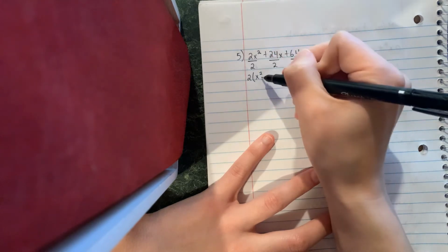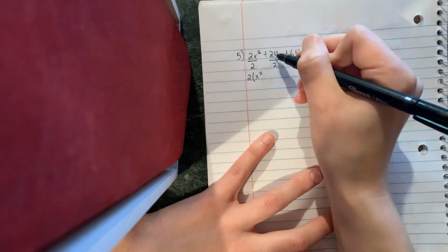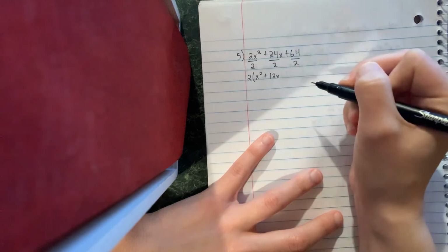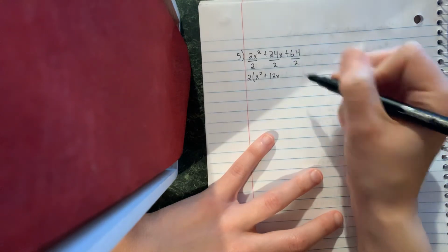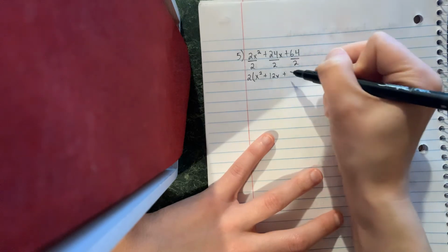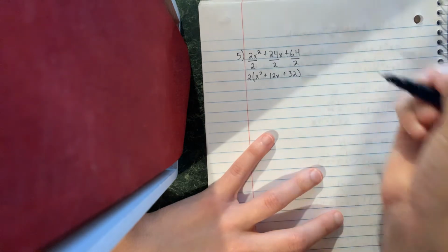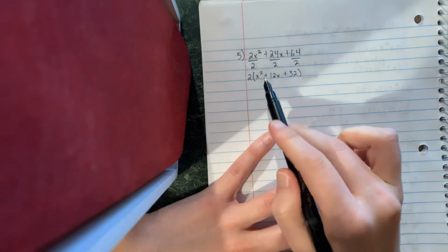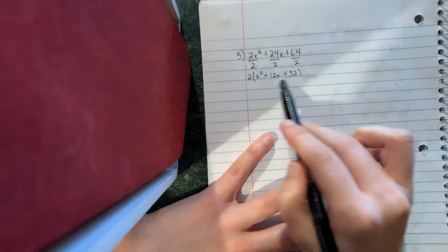So these 2's we canceled out to leave x squared. 24 divided by 2 is 12, so 12x would go there. And then 64 divided by 2 is 32, so plus 32 would go there. So once you have the number in front factored out, if it does factor out, you would be able to factor this like normal now.